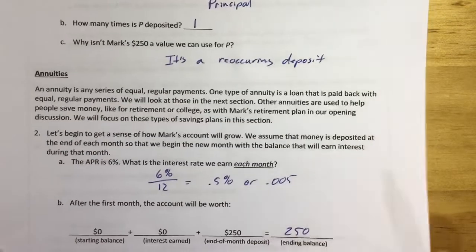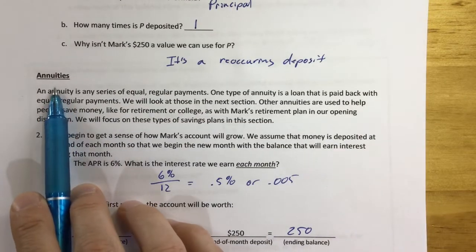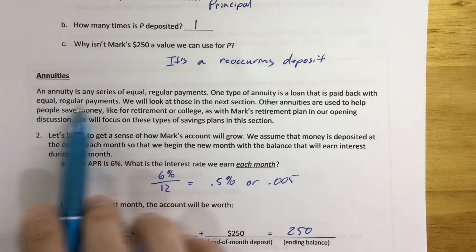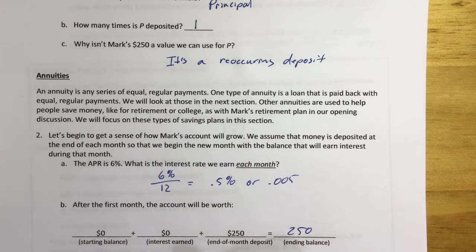So you can probably already see that this formula is not really going to work because P in this formula is a one-time deal, and that's totally not what's going on in his situation. All right, so for the next part, actually first, we define it as an annuity. That's what this is. Whenever you're making a monthly payment, and that's how things are growing along, then it's called an annuity. And of course, you can read through all that and get a better idea of what that means.